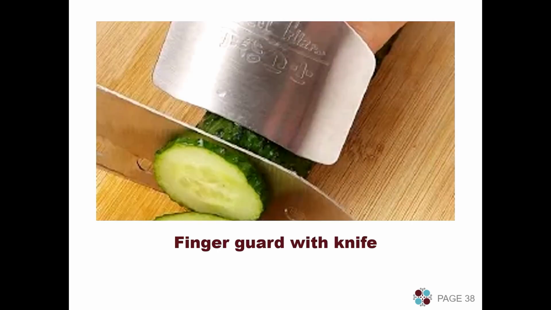Here is a picture of a finger guard, which is a shield for your fingers of the stabilizing hand while cutting food.